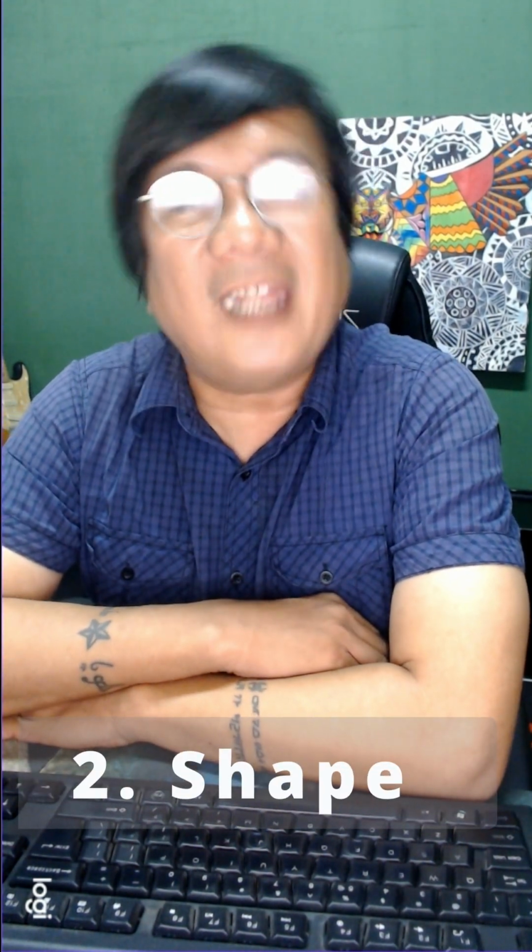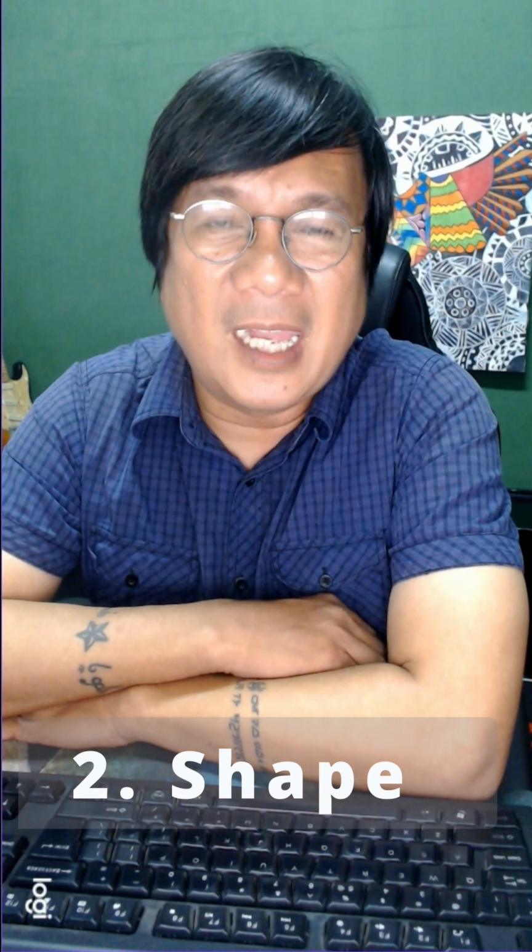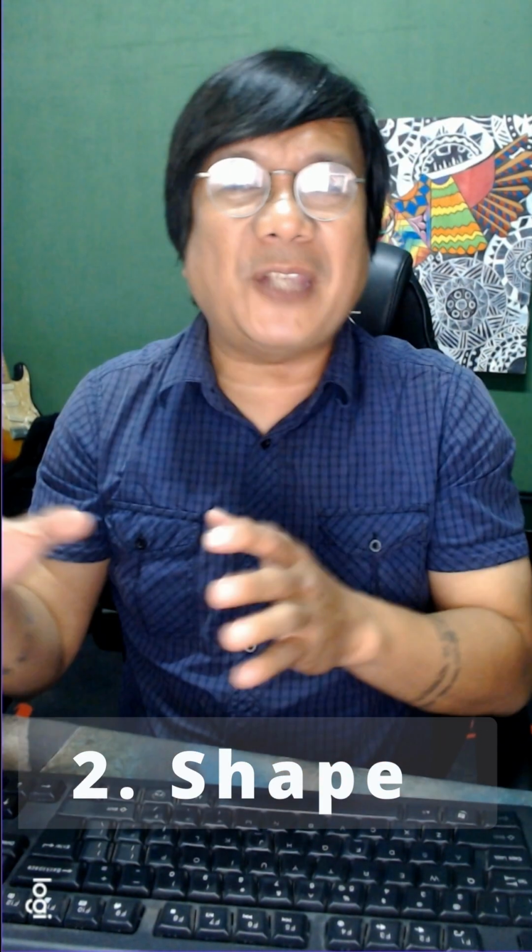The next element of art would be shape. It refers to a two-dimensional flat area enclosed by lines or curves. So, pag yung line mo ay nag-connect na, nagiging shape na siya. So, shapes can be simple or complex, and they are used to define objects in space. There are three primary types of shapes.